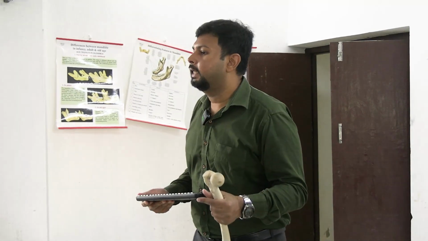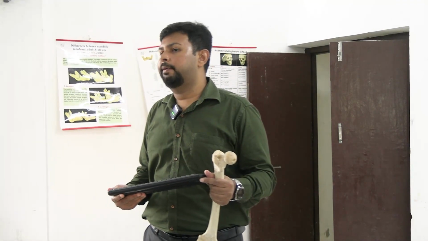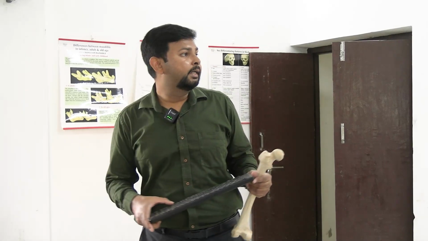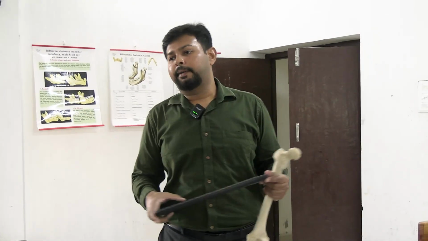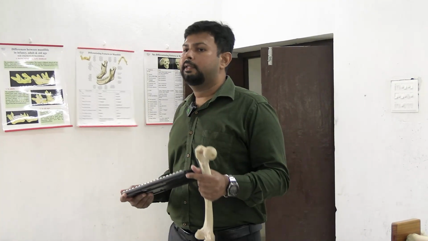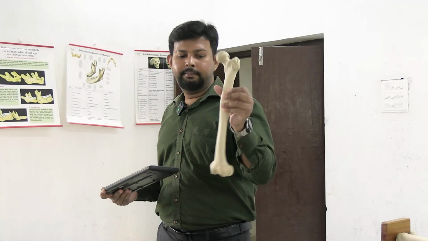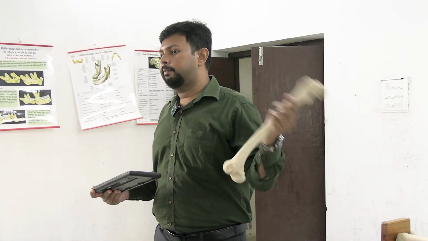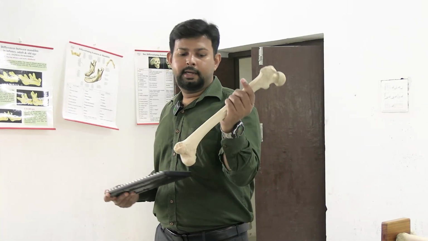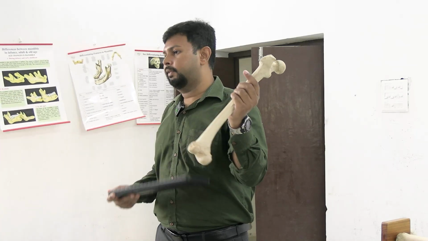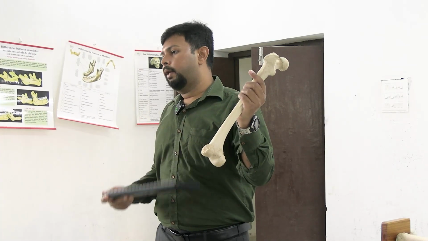You have to remember the 3 indexes: crural index, intermembral index and humerofemoral index. These are nothing but indexes measuring the bones, upper extremity, lower extremity, like humerus with femur, or upper limb by lower limb.